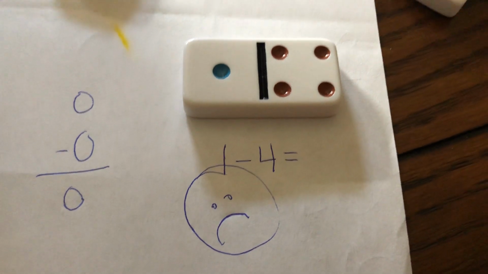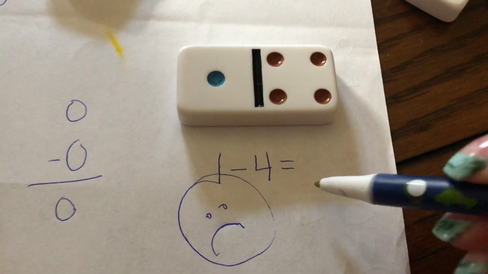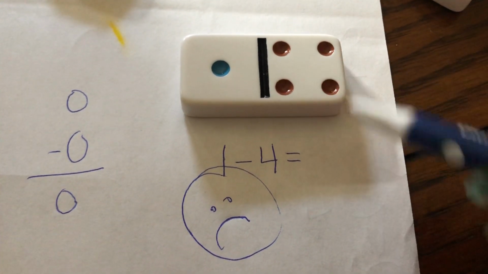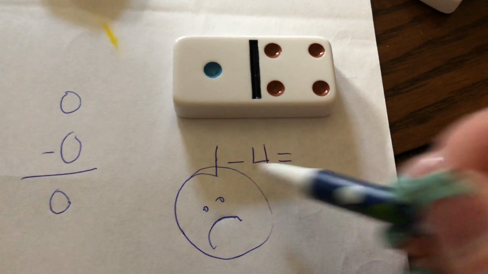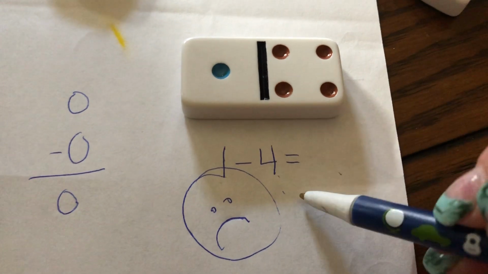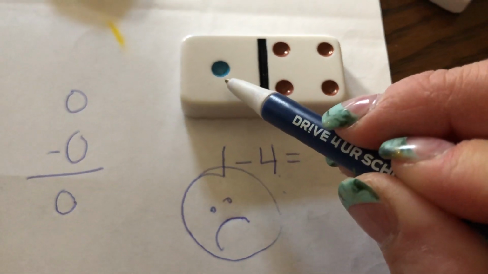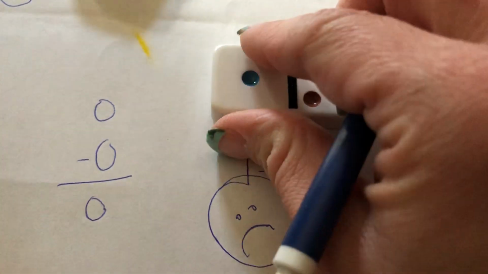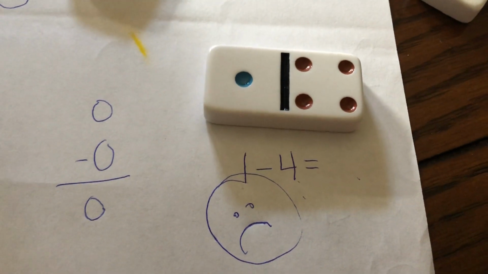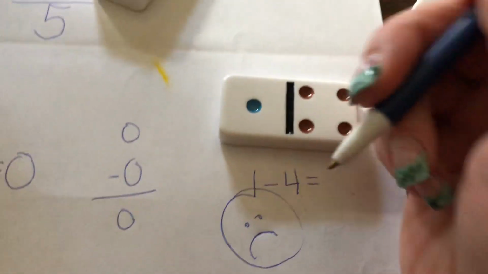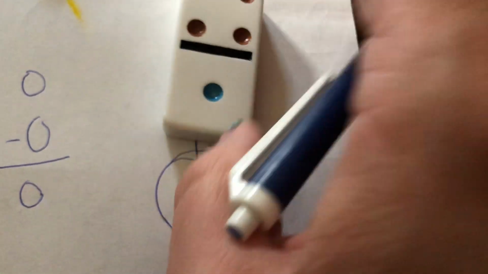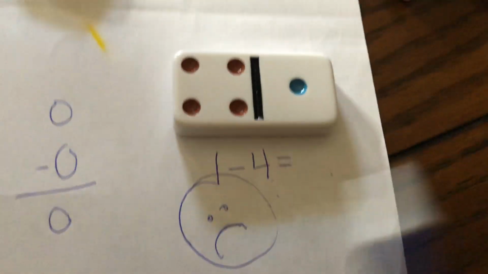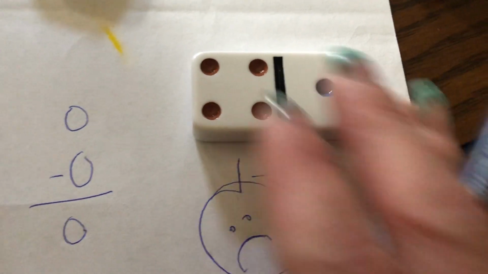Why is it wrong? Because in subtraction, we have to start with the biggest number. I can't take 4 out of 1. Okay, you can't do it. If you only have 1 dot, how am I going to take 4 away? If I take this one away, that's just 1. Okay, it doesn't work. The correct way would be to start with the big number. Let's turn it around. I should have started with 4.